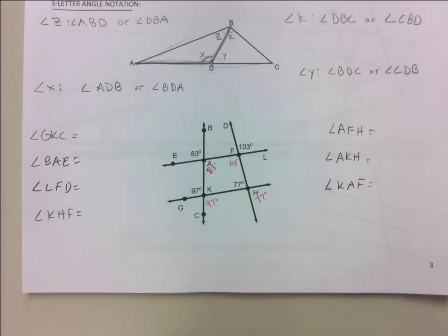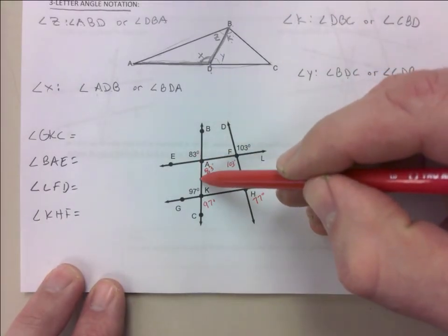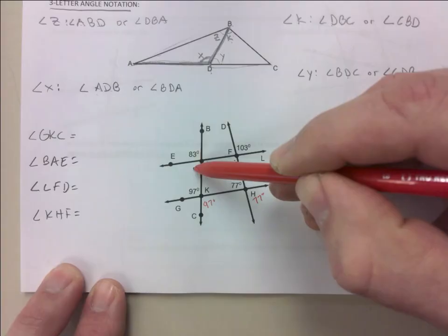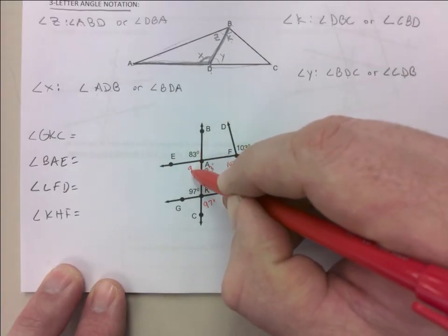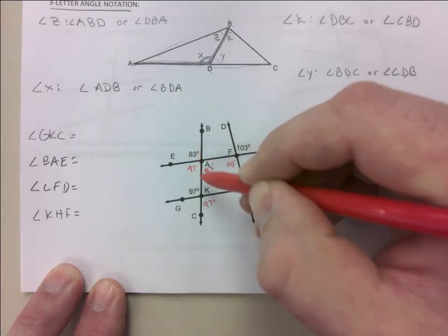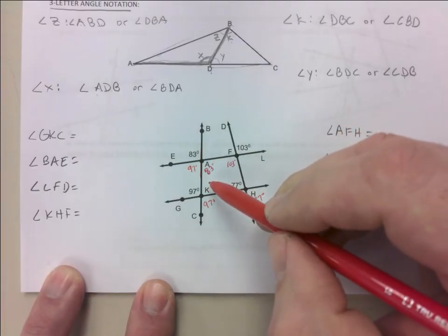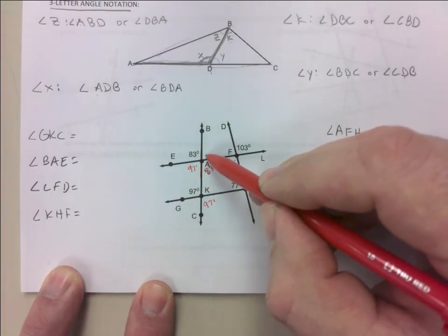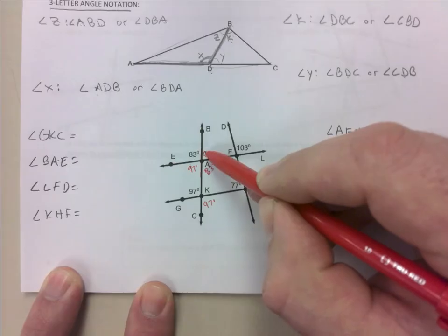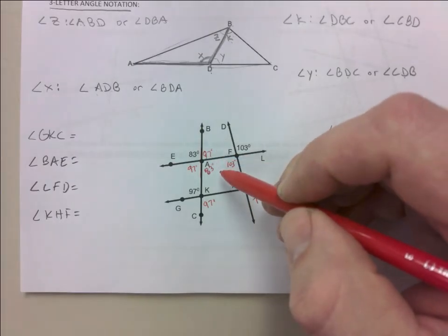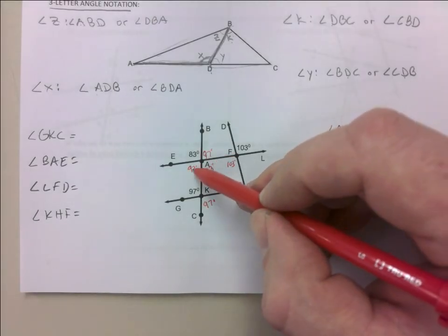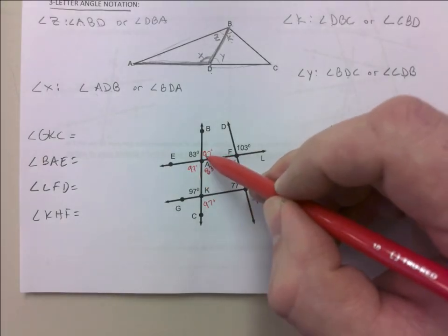What else can I use at every intersection? I know that this is a straight angle, so this must be 97. Why is that? Because 97 and 83 add up to 180. So if this is 97, what's this? 97. Why, Mr. Dixon? A bunch of reasons, okay? Why? These are vertically opposite. That's reason number one.